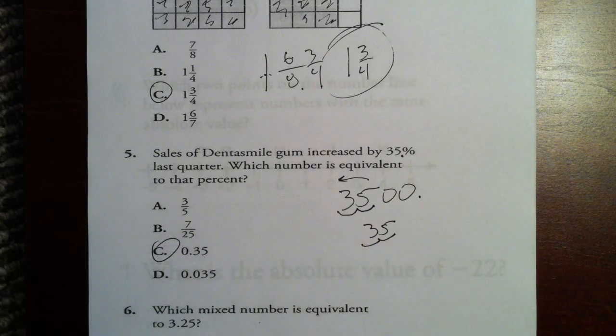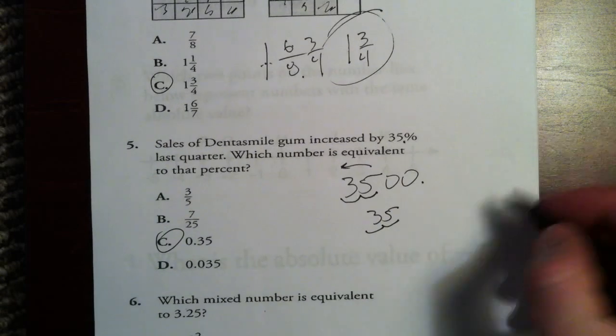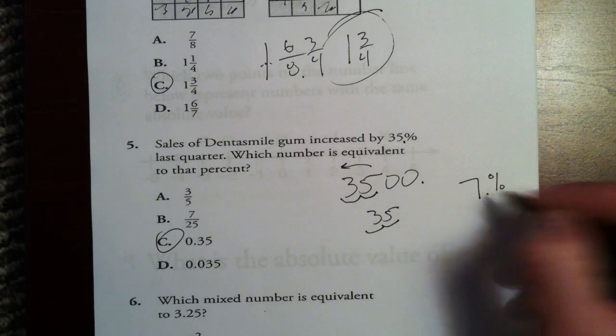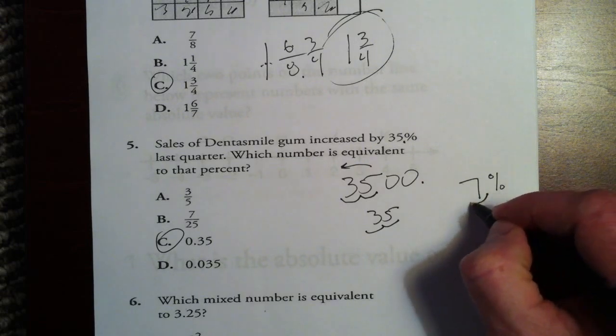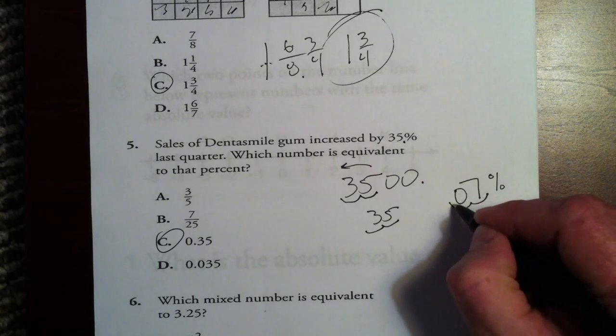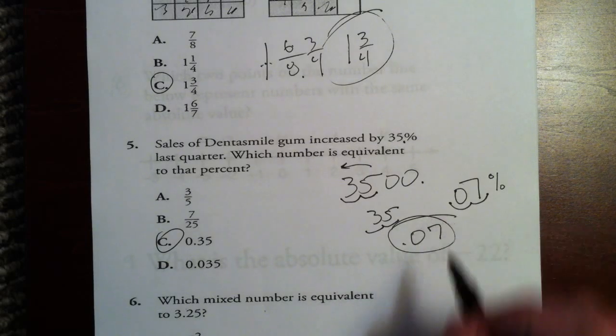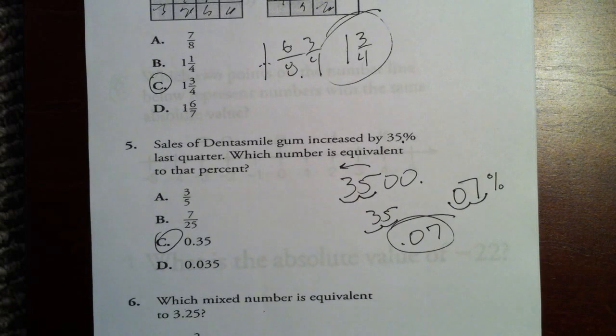The answer is 0.35. So for example, if we had 7%, the decimal is right there. We'd have to move it over once, twice. That makes that 0.07 in decimal form. So you have to move it to the left every time, twice.